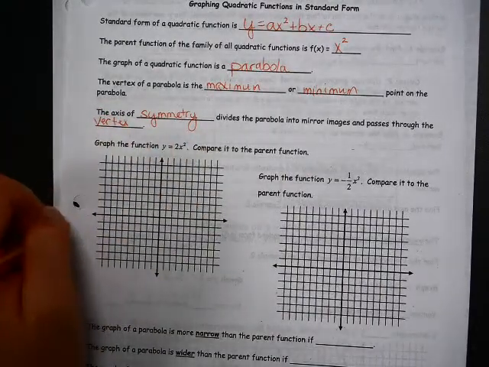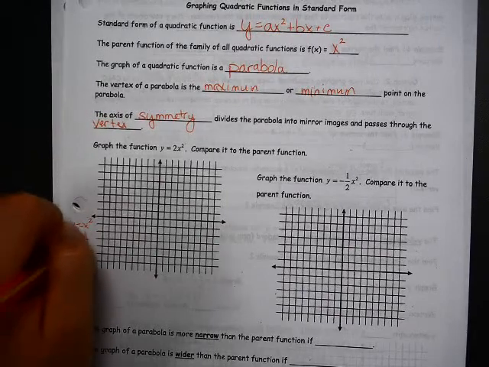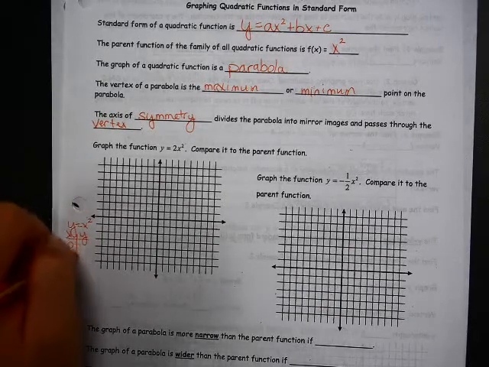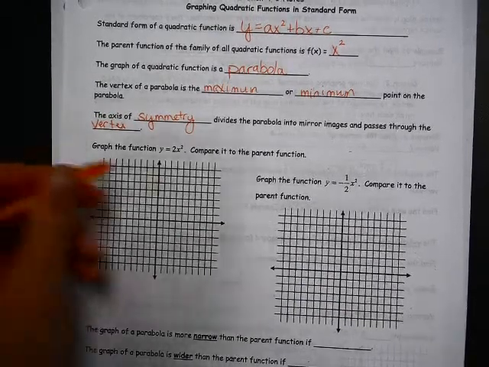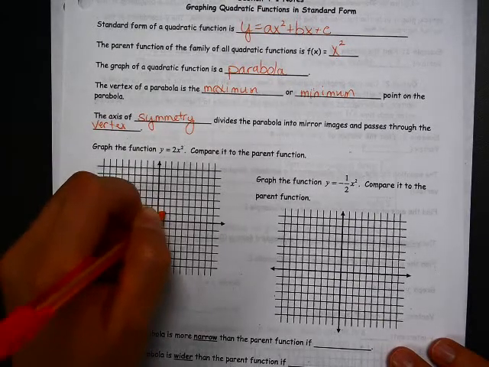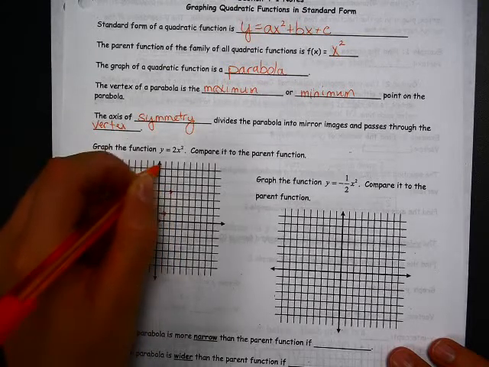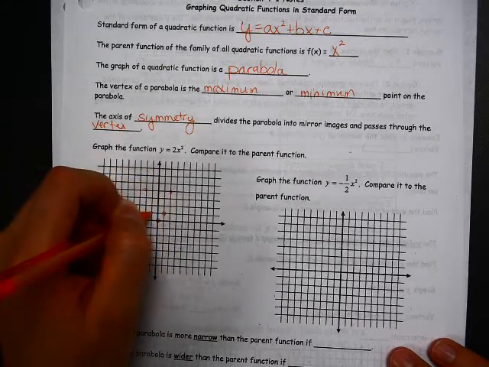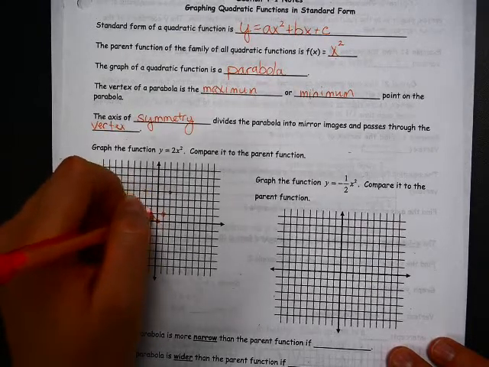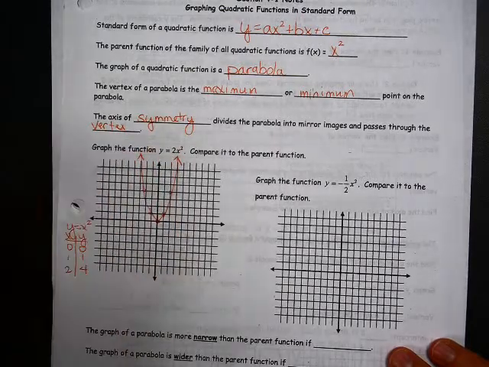My parent function is y equals x squared, so I'm going to graph that. So x, y: 0, 1, and 2. So 0, 1, and 4. So the points are 0, 0, 1, 1, and 2, 4. And since this is my axis of symmetry, I can do it on both sides. I don't have to try all 5 points. I only have to try 3.